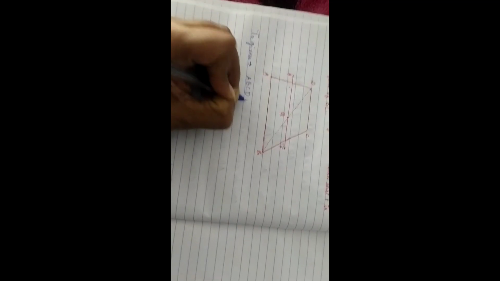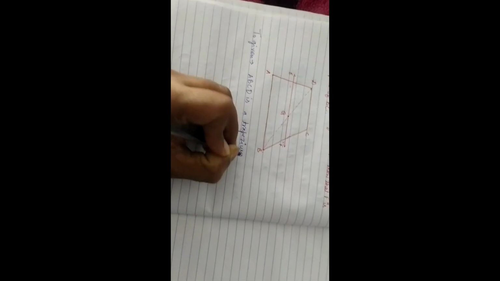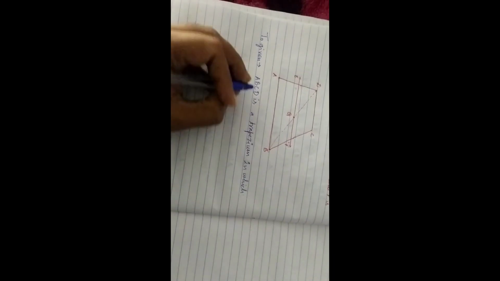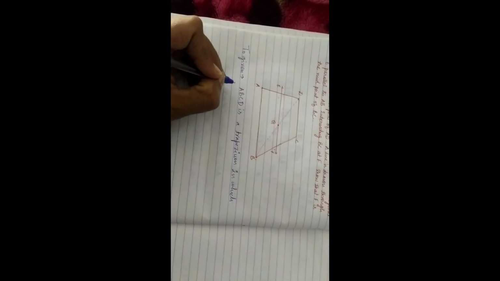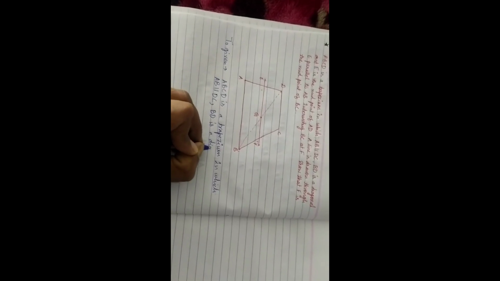ABCD is a trapezium in which AB is parallel to DC, BD is a diagonal, and E is the midpoint of AD.